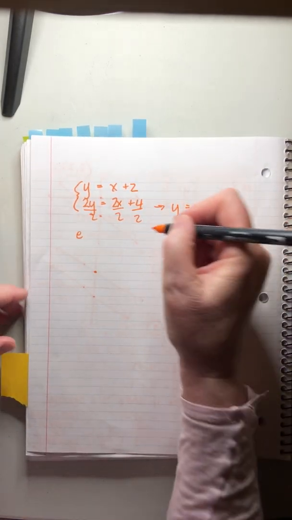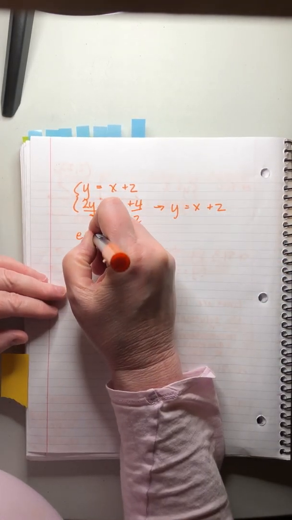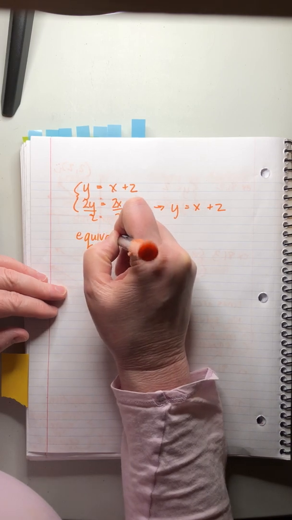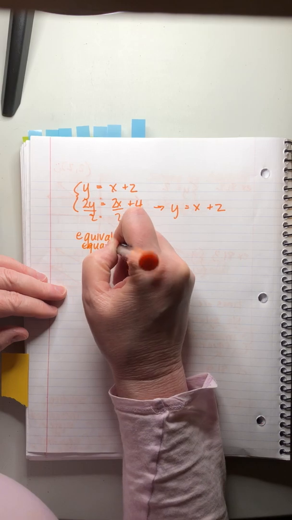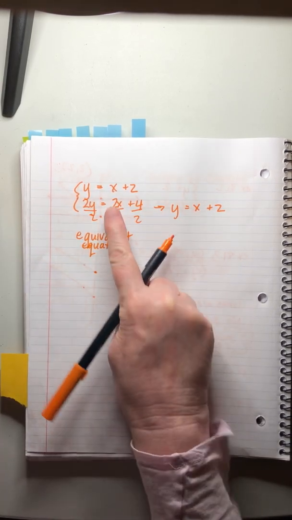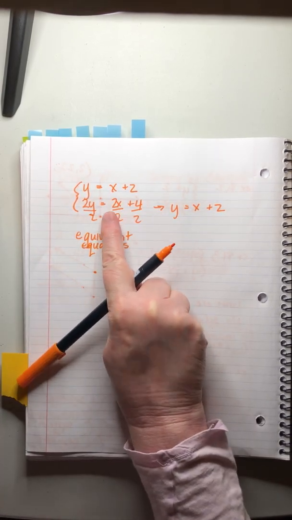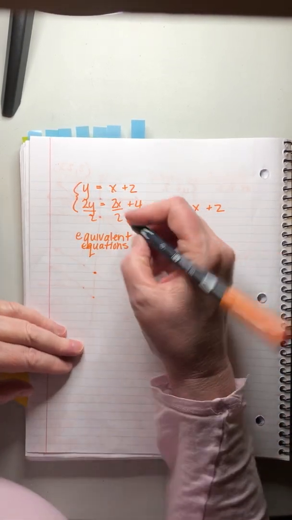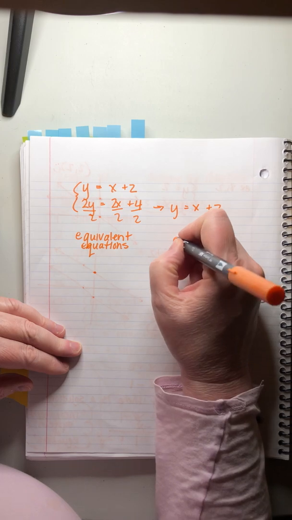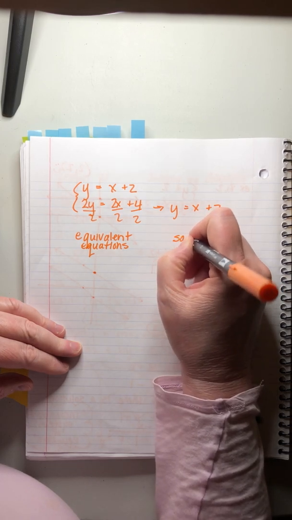The third type are called equivalent equations, because that's what we found, right? They look different at first, but when we did a little algebra on this one, we found out they're exact same equations. This means it's the very same line.